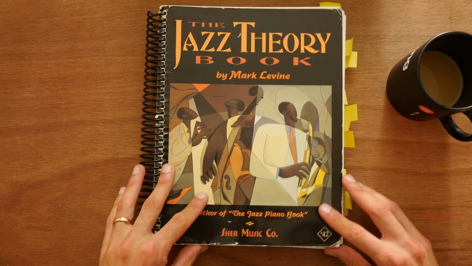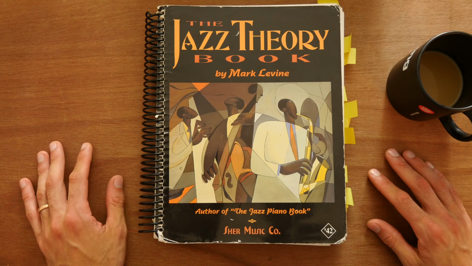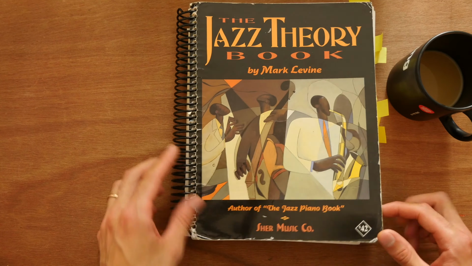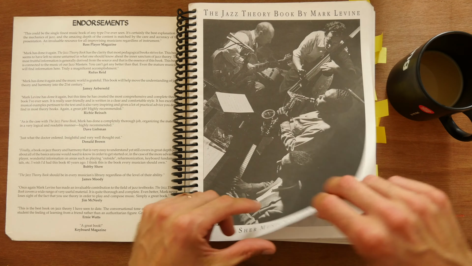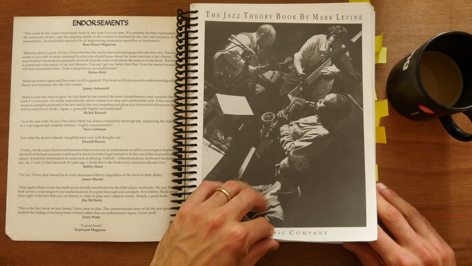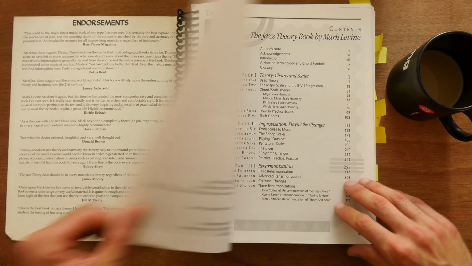The sad truth is that I marked in a bunch of standards that I told myself that I would learn, and then promptly avoided learning them. Anyway, that's my problem, not yours. Loads of endorsements from people who are very, very good at playing jazz, like David Liebman and Rufus Reid.